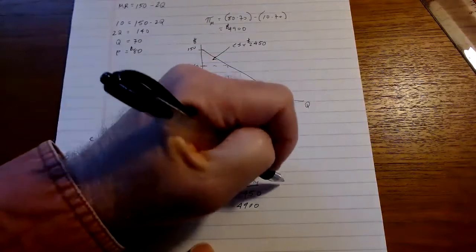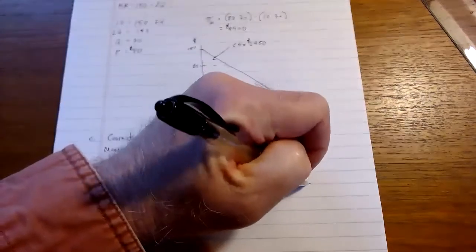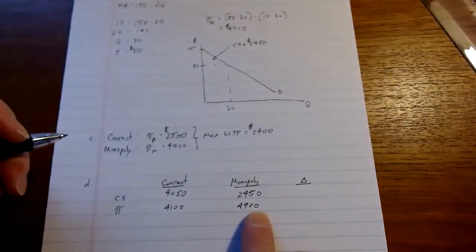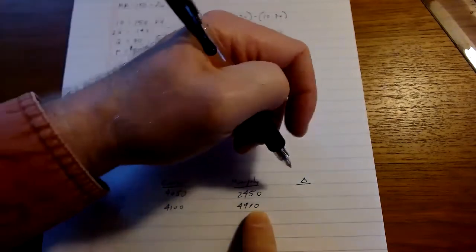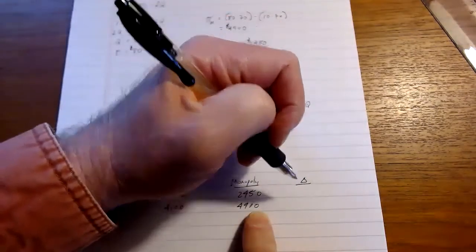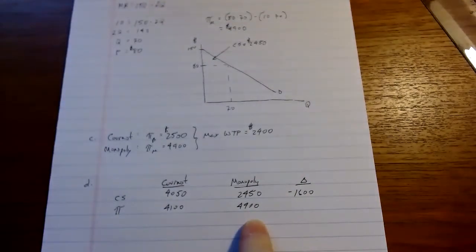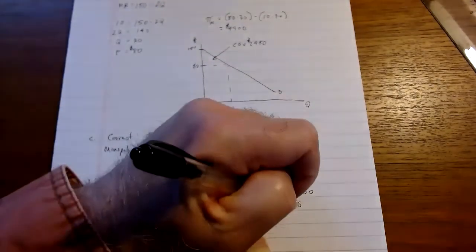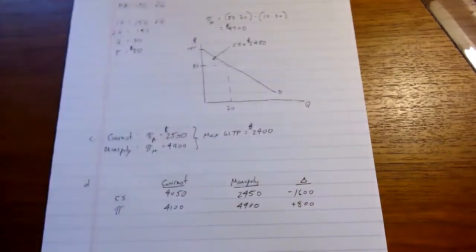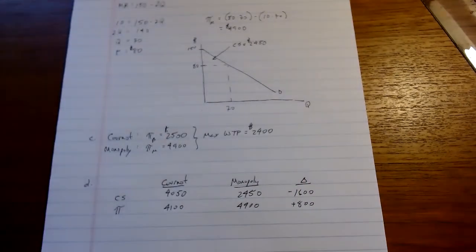So the change in consumer surplus is, what is that, $1,600. It's a reduction of $1,600 in consumer surplus and an addition of $800 in profit. And profit really can stand in for producer surplus in this case.